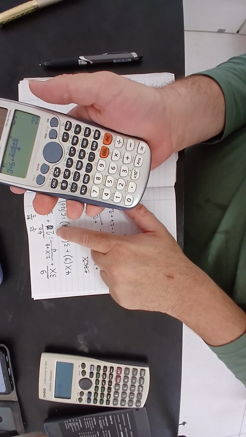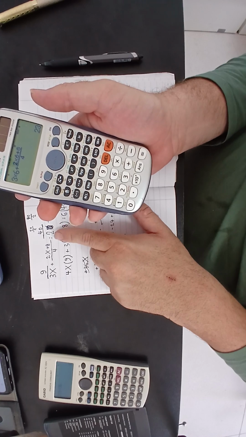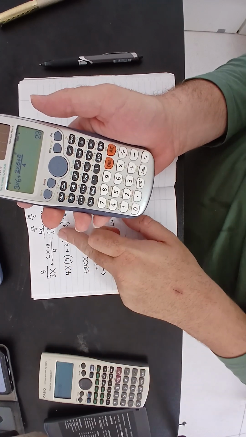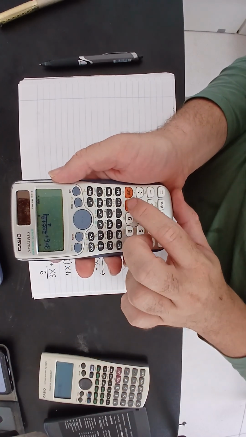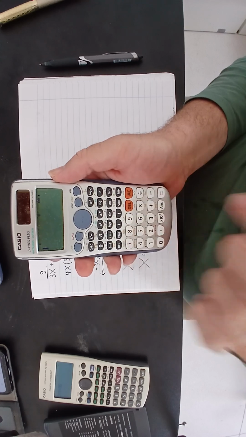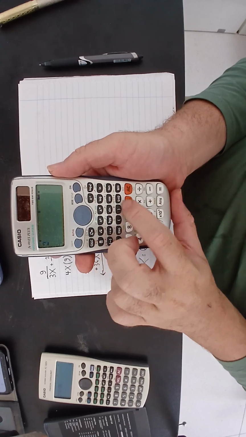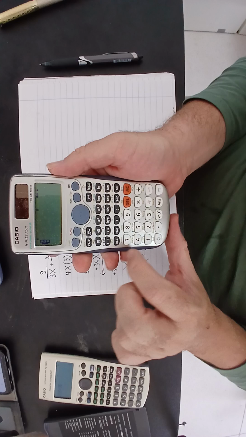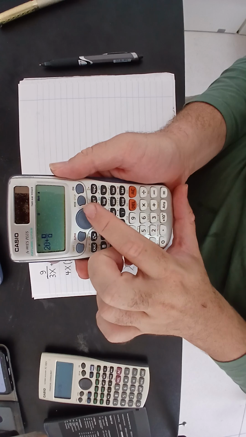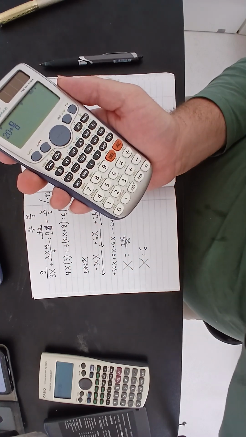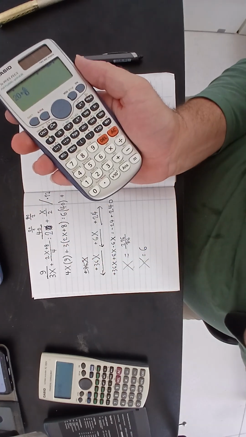Now, if the fraction after the equal sign will be equal to 23, that says that x really equal to 6. So let's see if 23, so 20 plus 6 and 2.